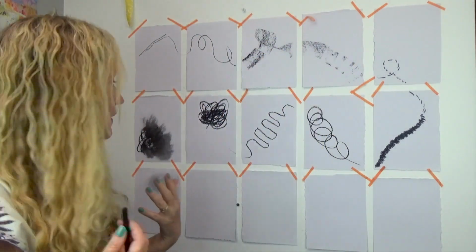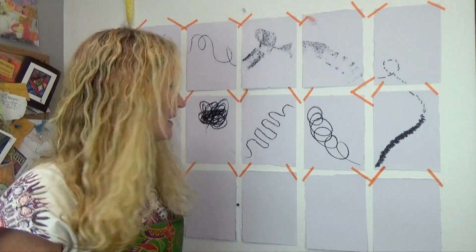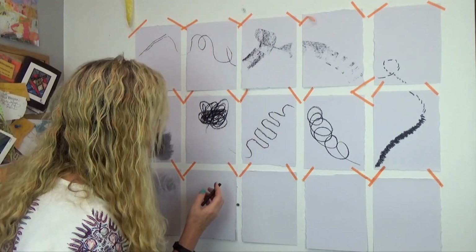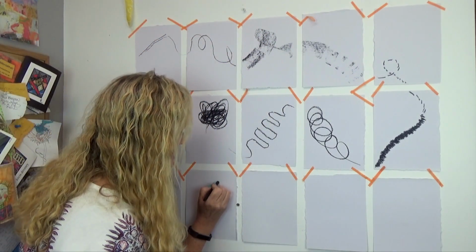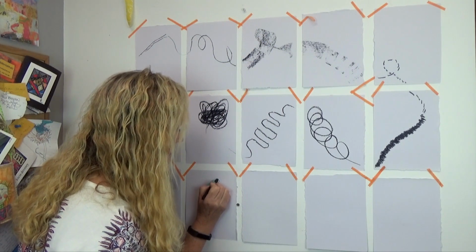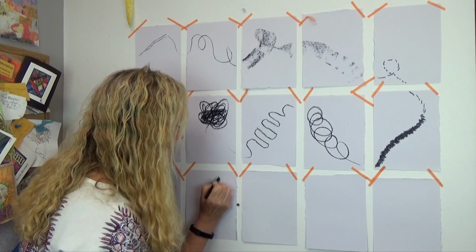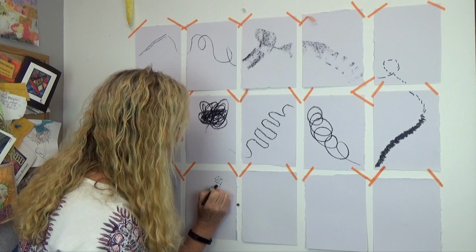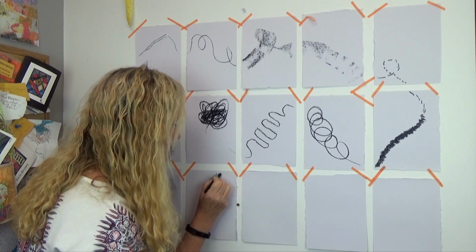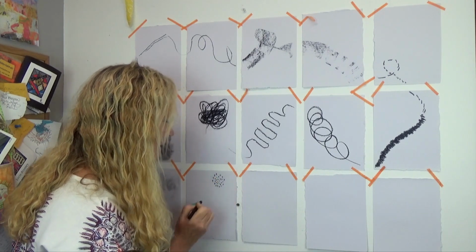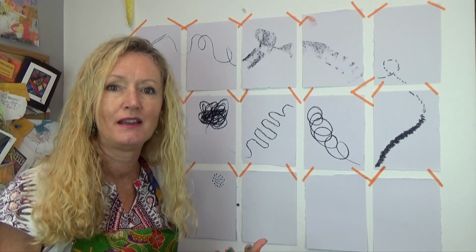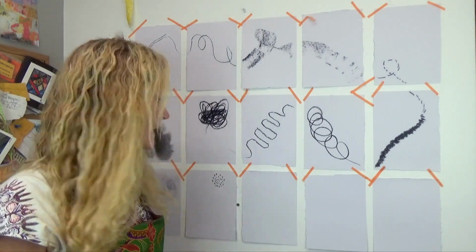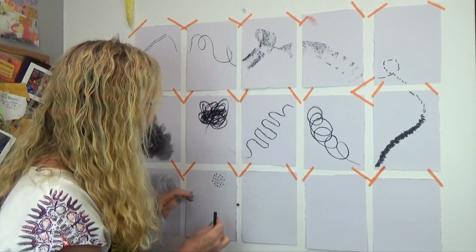So something like if I look at the word contained, I feel like if I did something like this with the charcoal, tiny, tiny little dots, that feels fairly contained to me. For you, it might be something completely different.